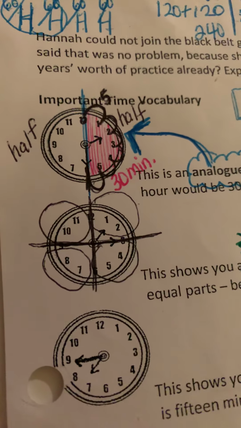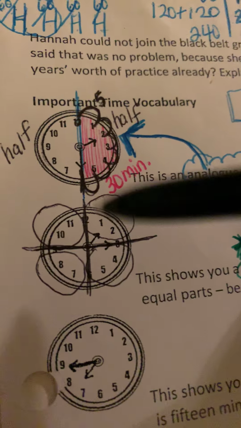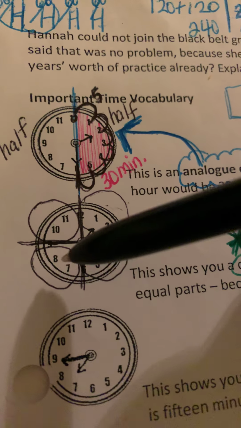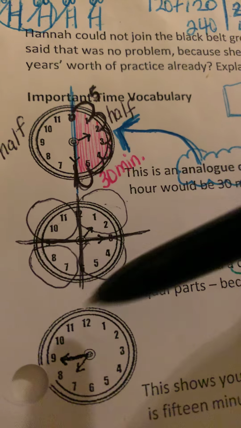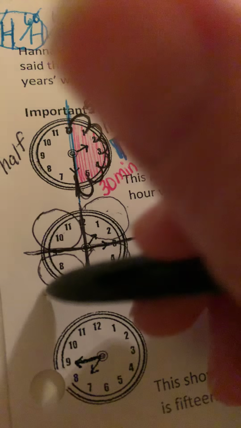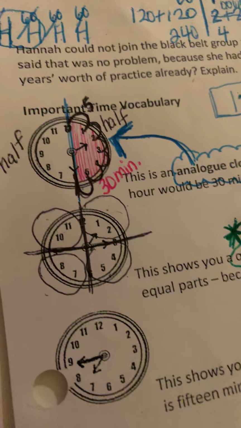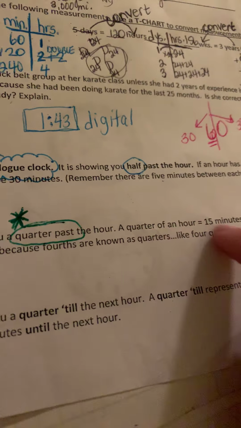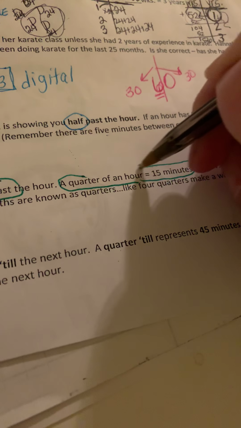So just like money, 4 quarters make a dollar, which is a whole dollar, right? 4 parts, 4 quarters make a whole dollar. 4 quarters of time make a whole hour. That's why fourths are called quarters, because it takes 4 parts to make a whole. Now in time, we're only talking about a quarter, which they say is 15 minutes right here. So let's highlight that. A quarter of an hour is 15 minutes. A quarter, not all quarters.